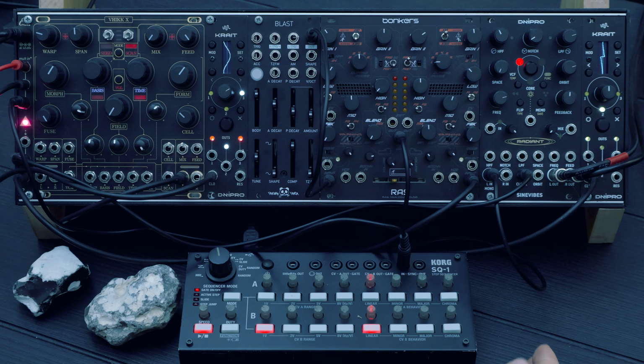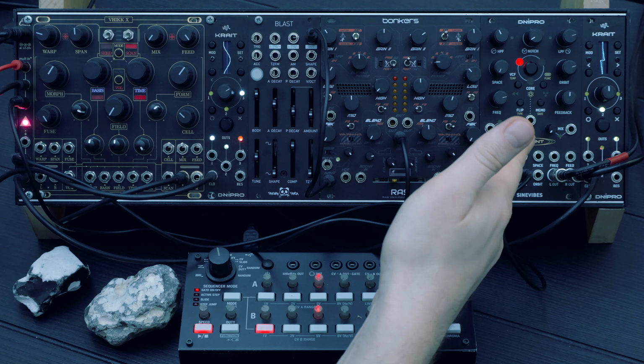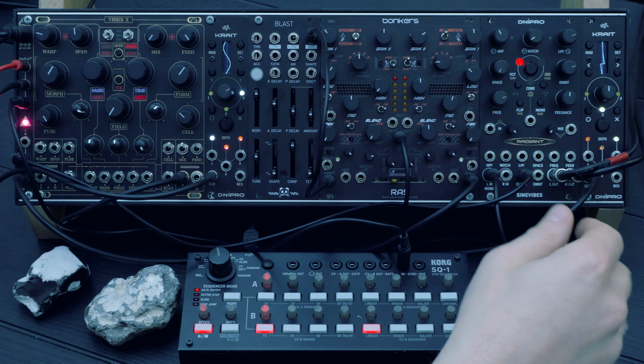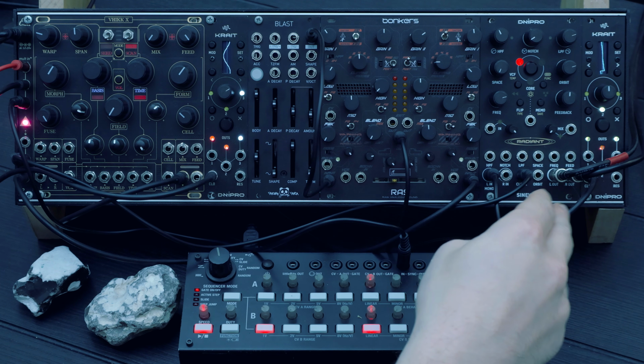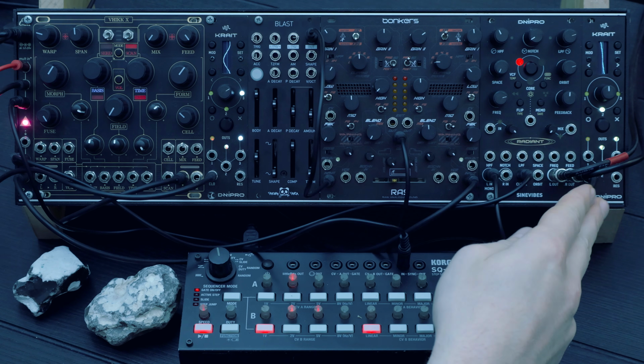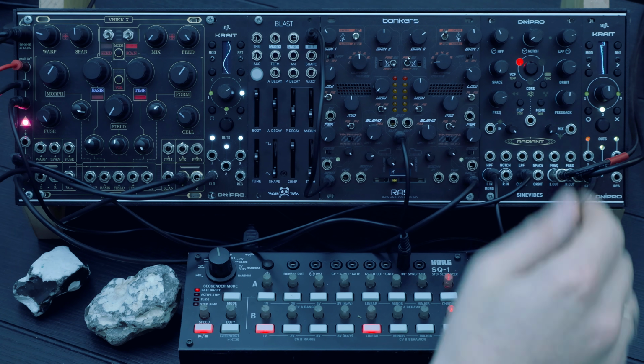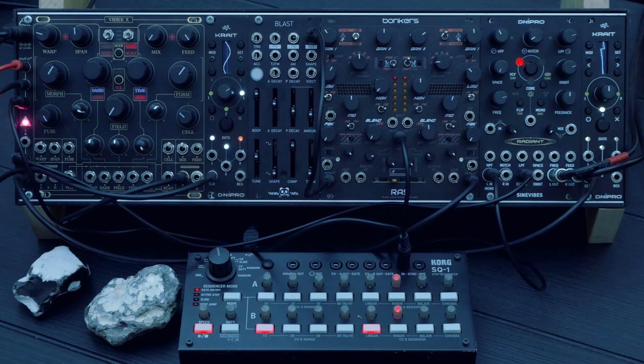And finally, we have the morphable FX processor, Radiant, from Dnipro Modular. I'll send the full mix through it to spice up the final sound. I will also show you the possibilities of its preset morphing feature. The sequence will be driven by a Korg SQ1. It's a very basic sequencer, but that's exactly what we need here. Simple and straightforward.